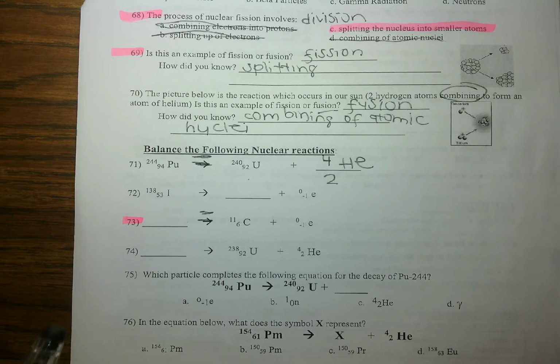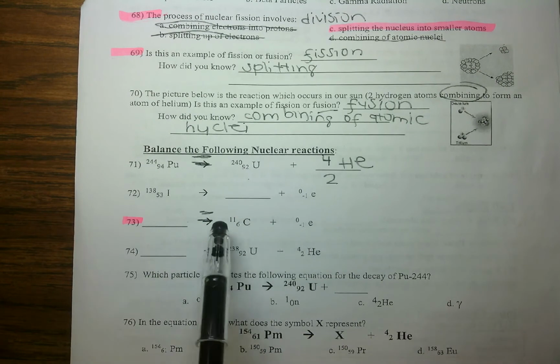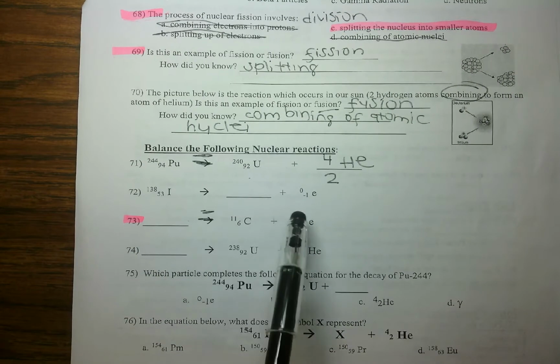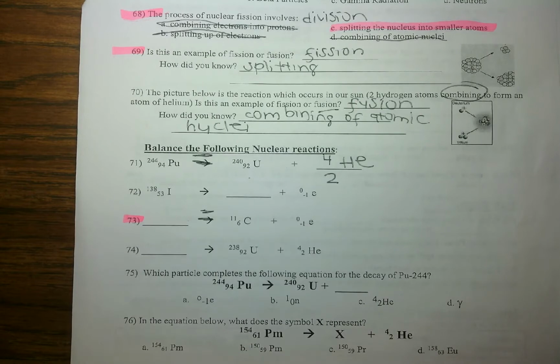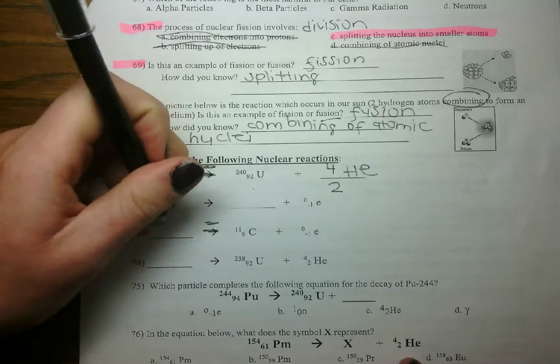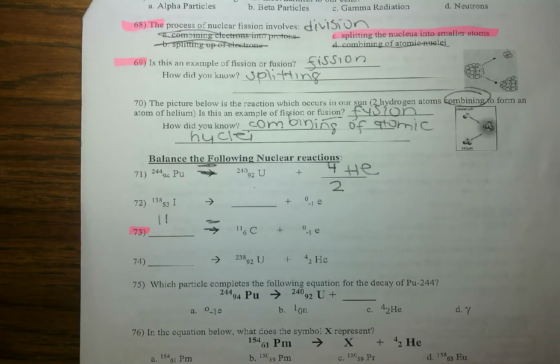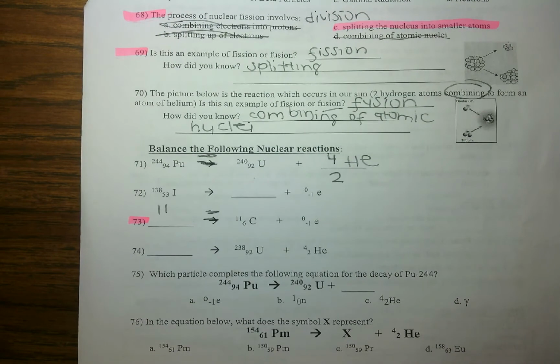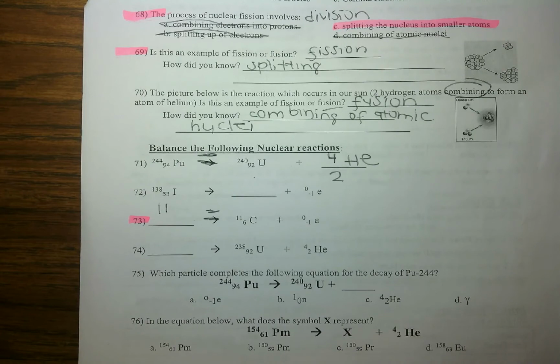I'm going to start with my mass, so this one says 11 plus 0. What is 11 plus 0? That's 11, of course. Okay, then we want to be thinking about what is 6 plus a negative 1. You want both sides to be equal. So it's a little different, right, because of this negative 1, but still very, very doable.